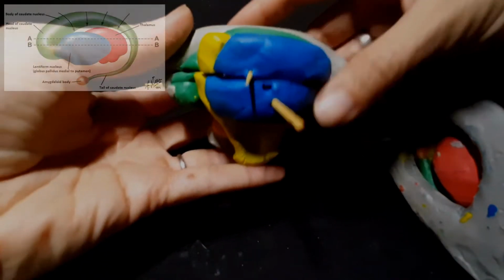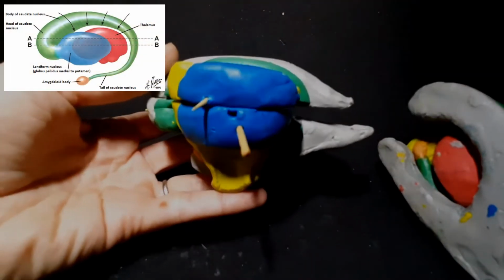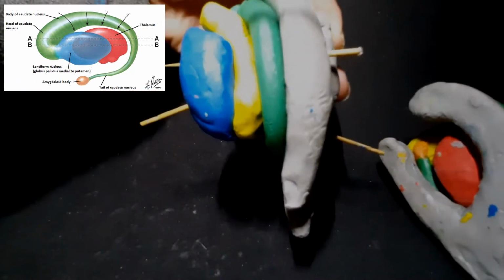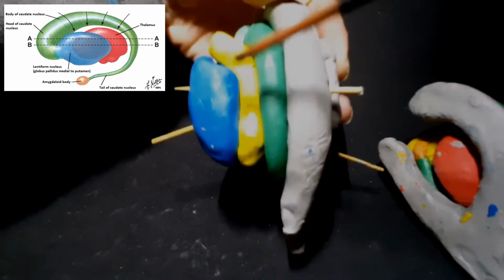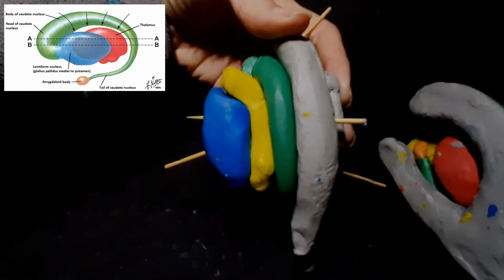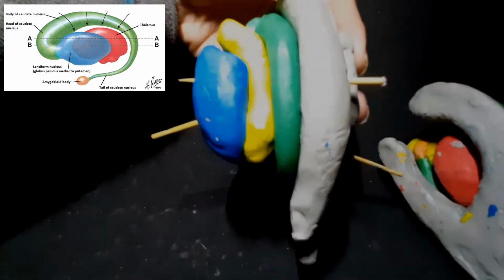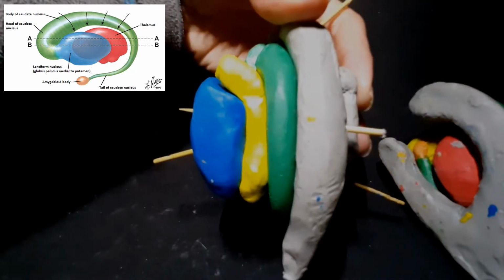Then laterally, the blue structure will be the lentiform nucleus. The yellow will be the internal capsule which passes between the lentiform nucleus and the caudate nucleus in green, or passes between the lentiform nucleus and the thalamus.